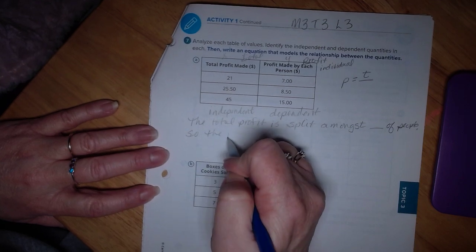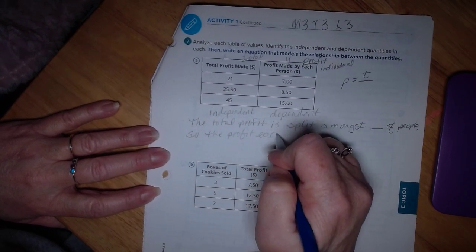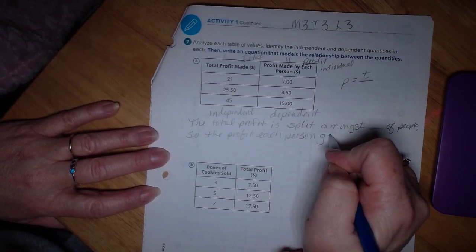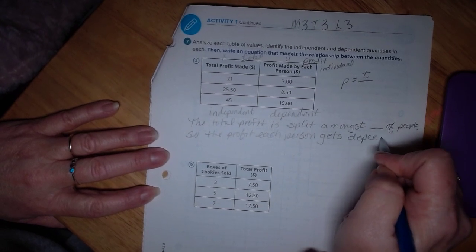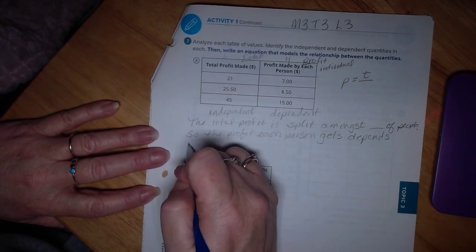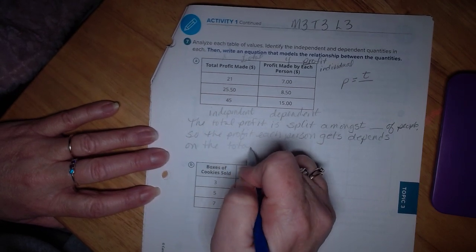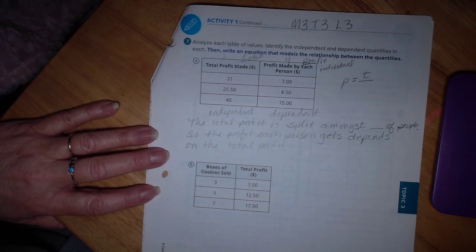So the profit each person gets depends on the total profit. Let's see if we can figure it out.